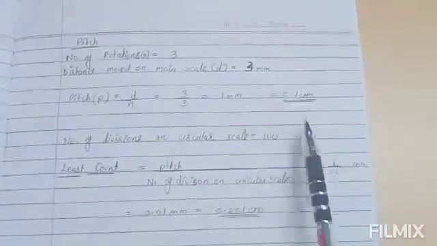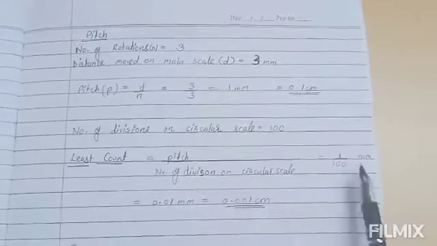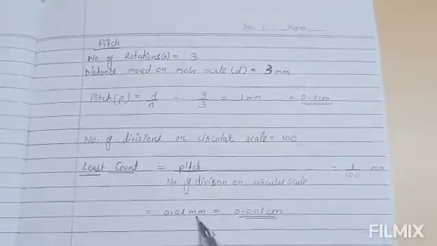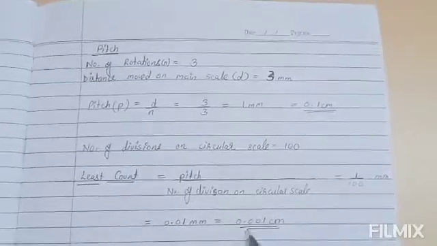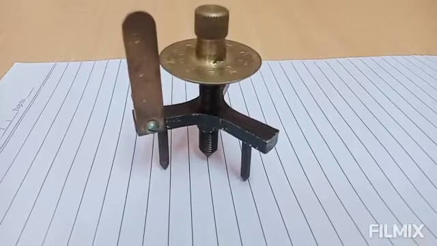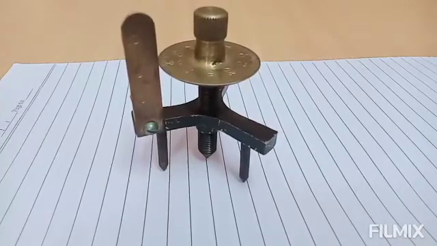So by putting these values in this formula, we get 1 upon 100 mm, which is 0.01 mm, or we can say 0.001 centimeter.